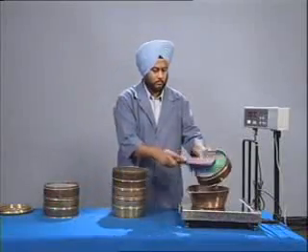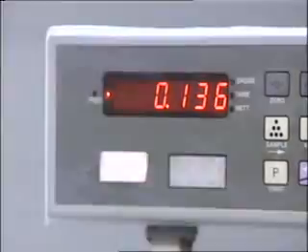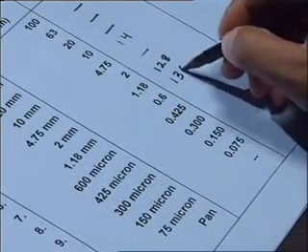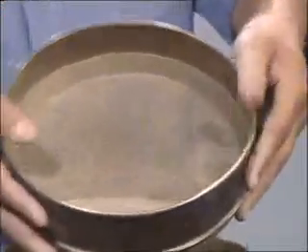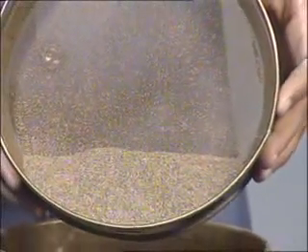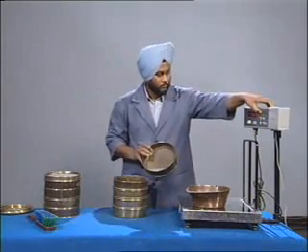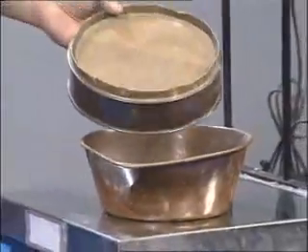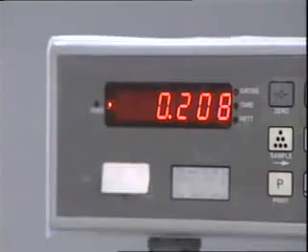The material retained on 600 micron is 136 gram. The material retained on 425 micron is 208 gram.